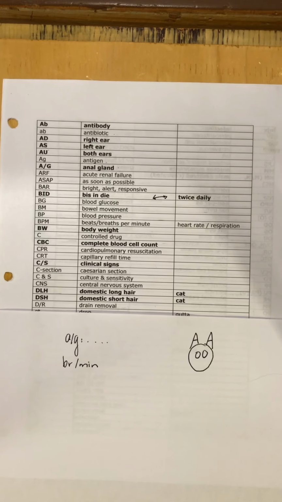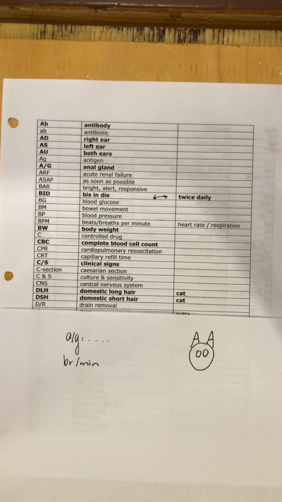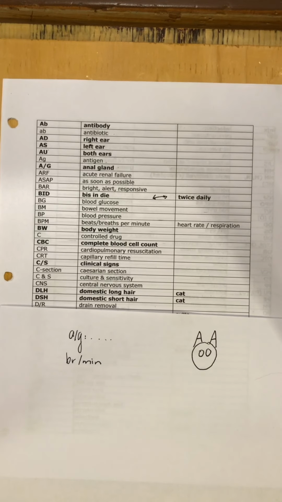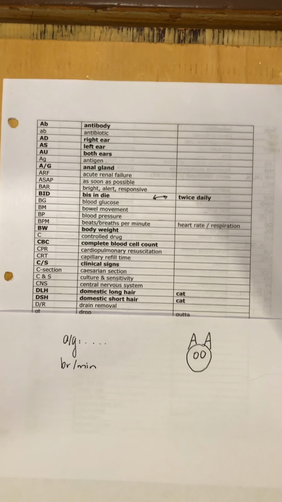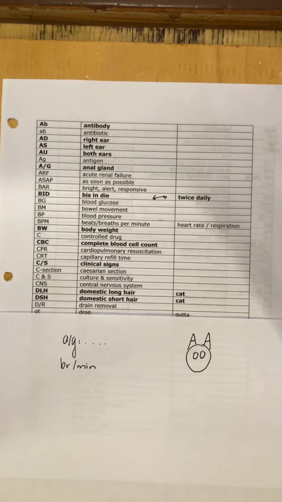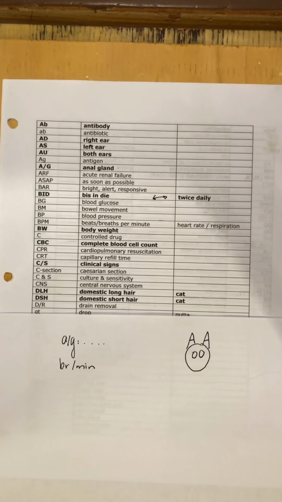Okay, so D/R is a drain removal. So we'll place a drain sometimes in wounds when we close them up so that it can drain out any of the fluids that are occurring underneath that wound. We do need to take that drain out though, because if we leave it in for longer than like 5 days, we're going to start seeing it increase the amount of fluids in that area as opposed to draining them out. So usually the drain removal is going to happen 3 to 5 days after surgery.